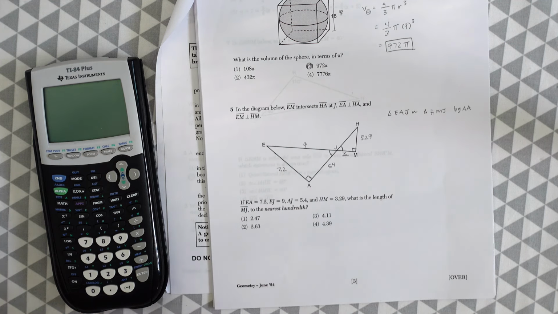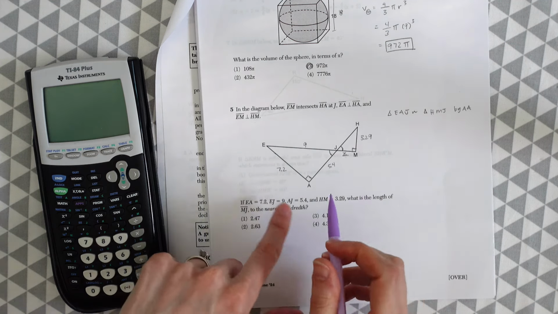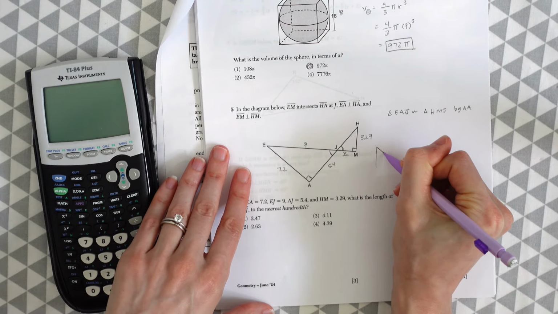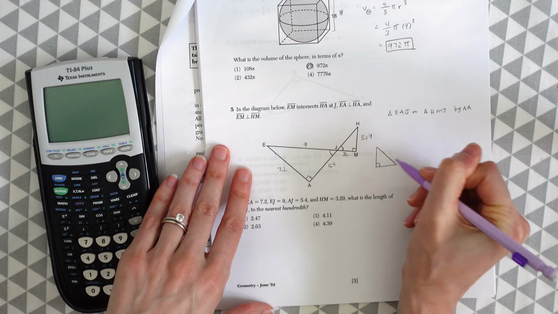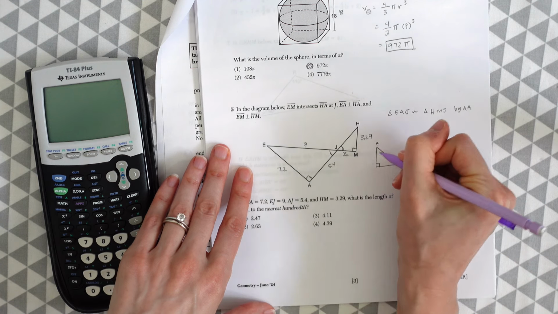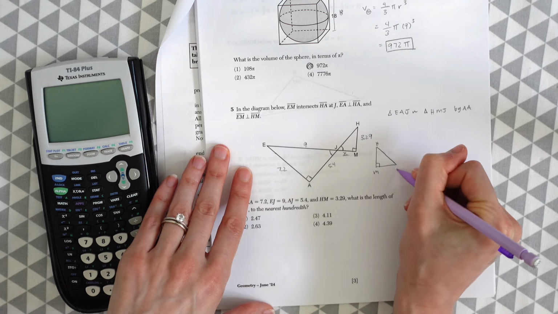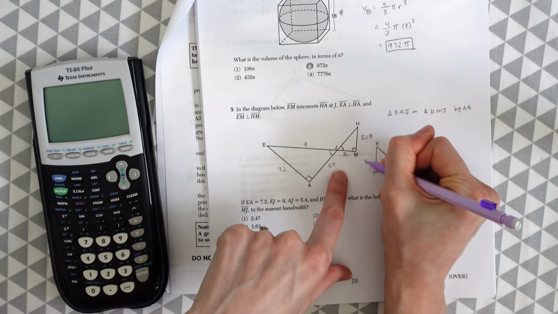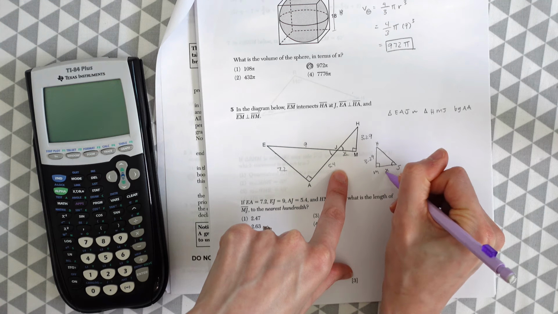So to do that, we just need to be cognizant of the proportions and the right direction that these triangles are. So I'm gonna redraw them actually and make sure they're all facing the same direction. So we have this one. I'll do this little one first, HMJ. They're sharing that angle J, and HM is 3.29, and then we're trying to find X.